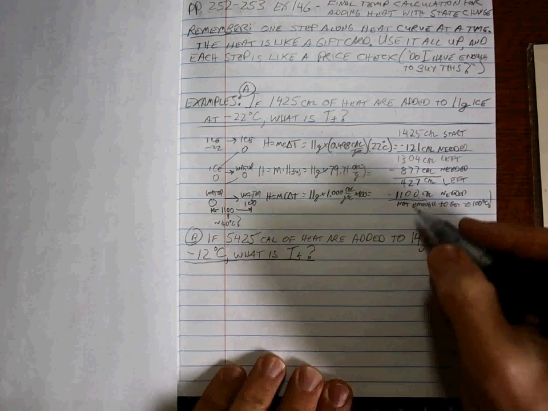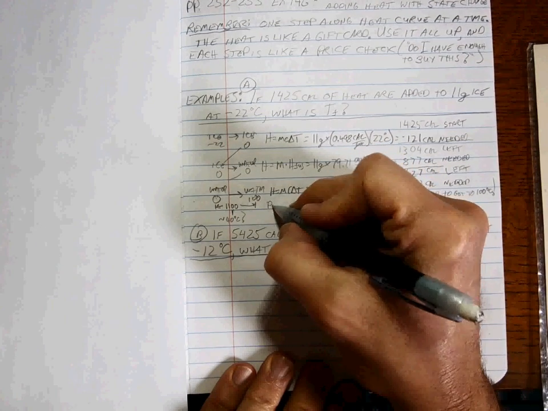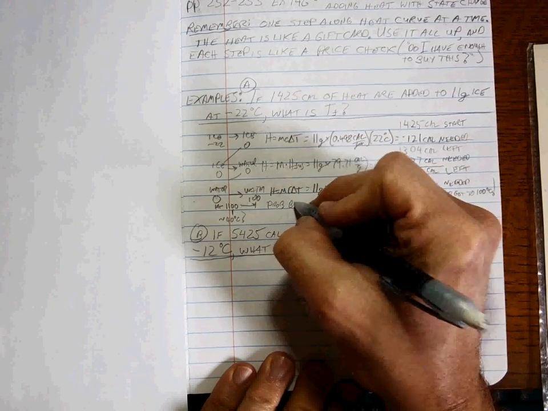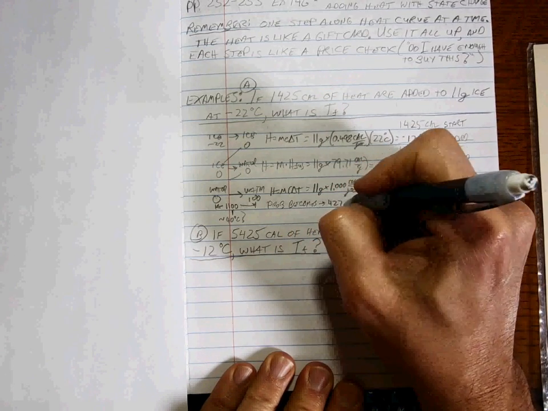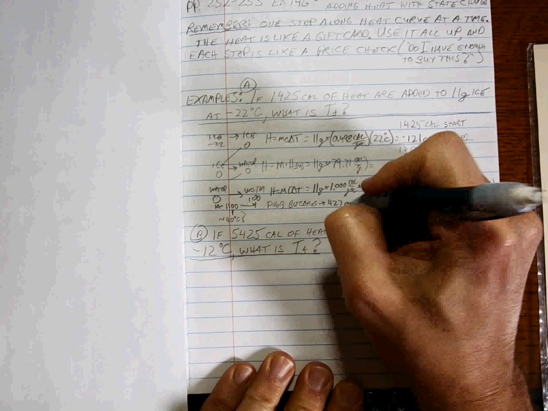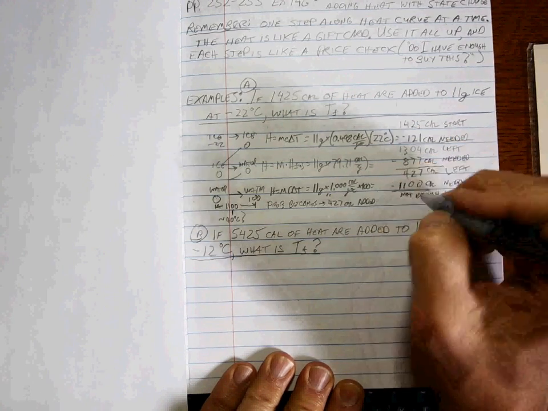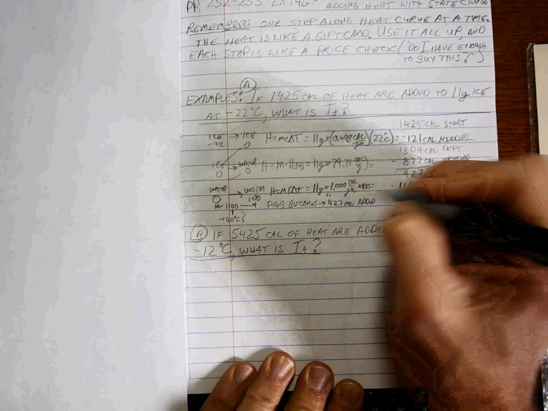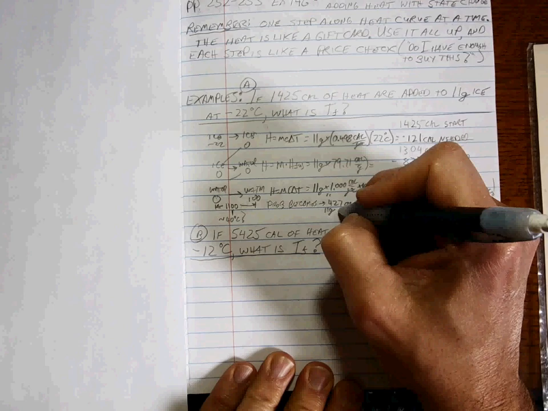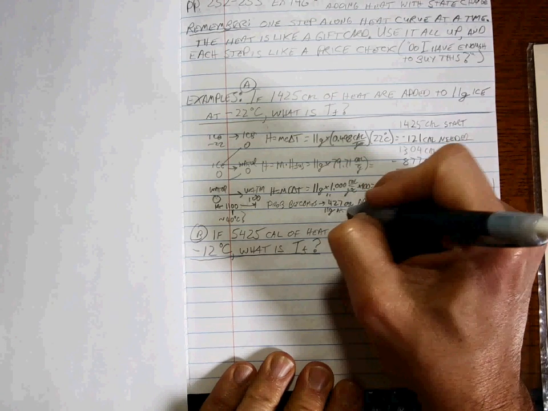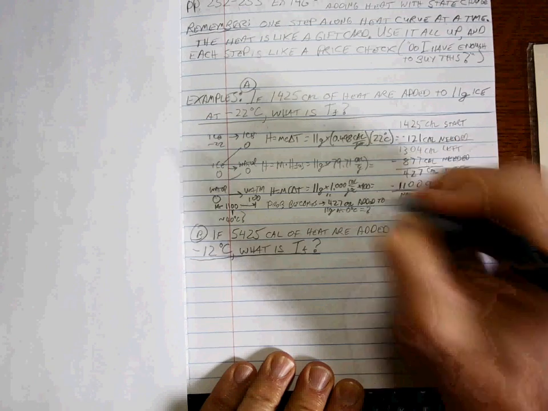So how do we go about doing this problem? Well, now the problem becomes 427 calories added to 11 grams at 0 degrees C equals what?